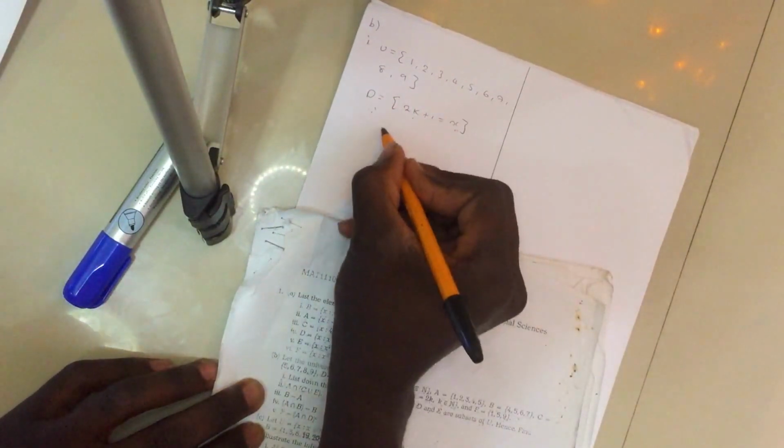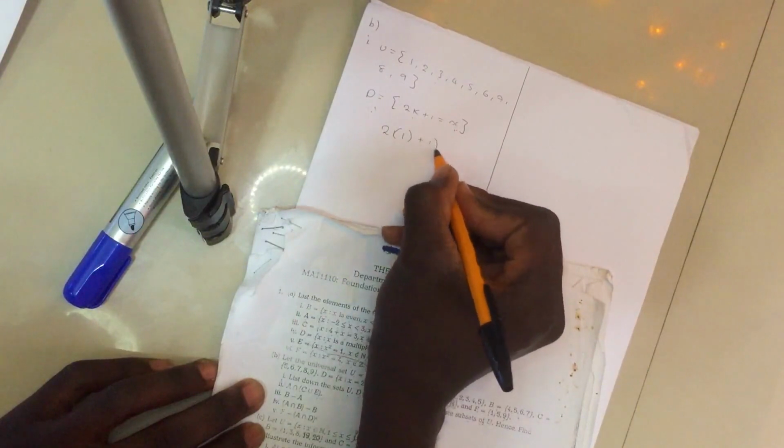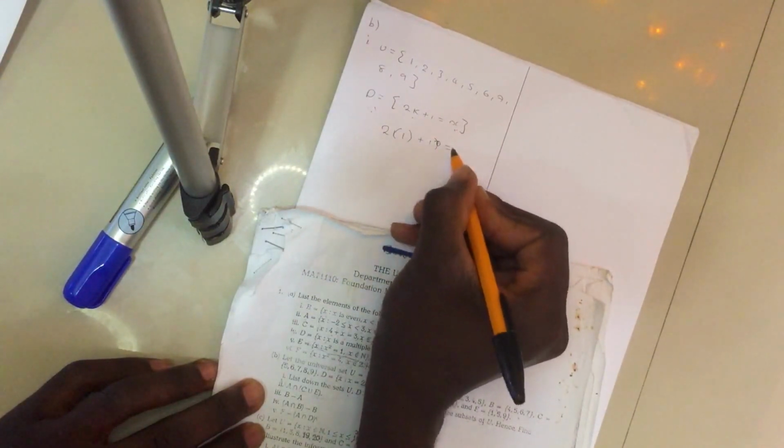So this is pretty easy. We can do 2 times 1, plus 1 is equal to, so this is going to be 3.